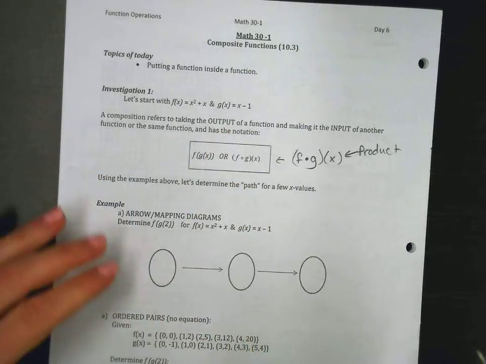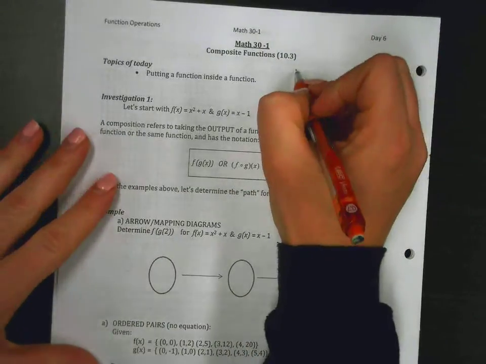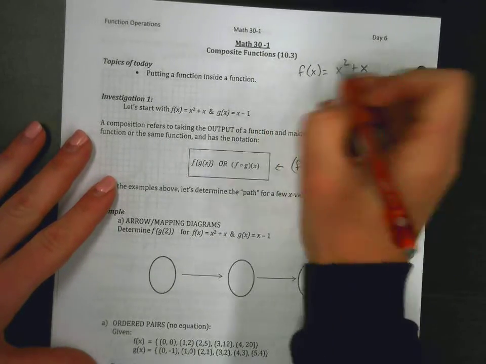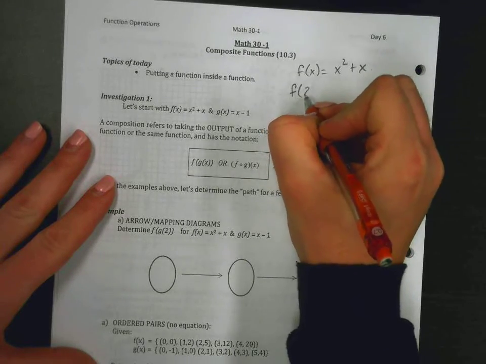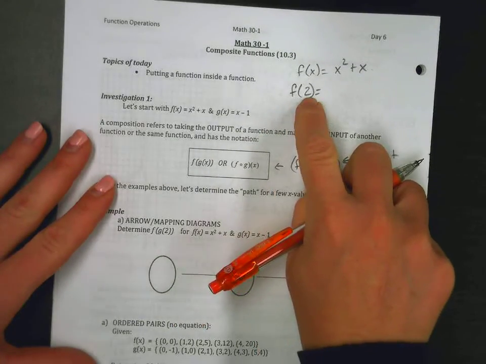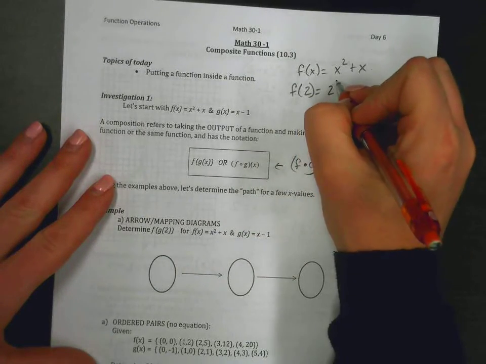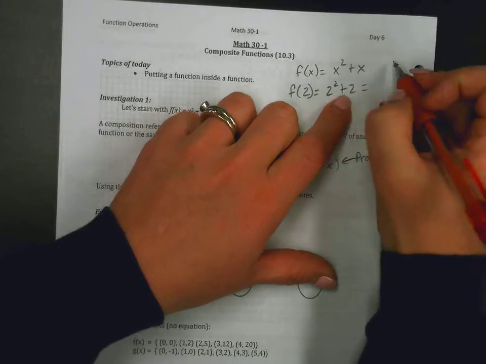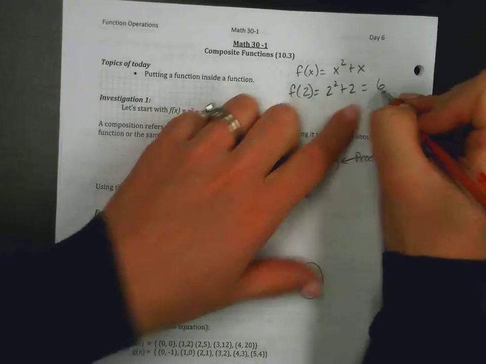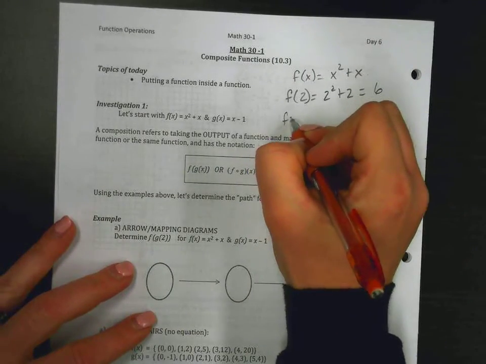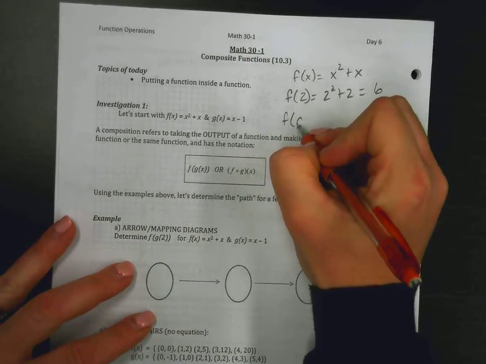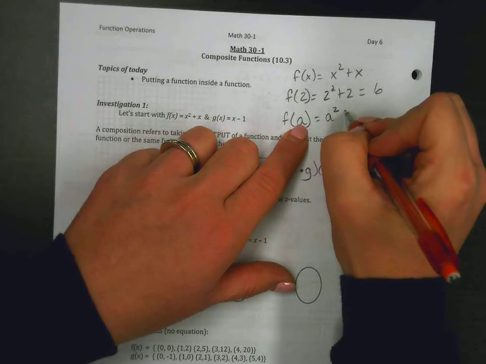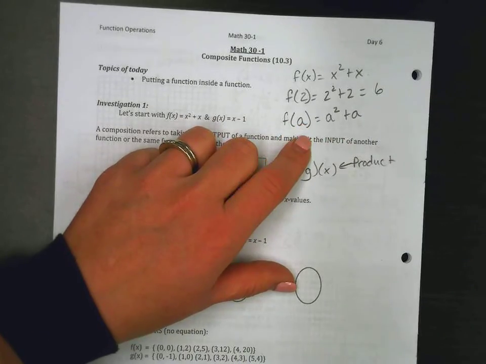Composition of functions takes us back to mainly math 10. If I gave you the function f of x equals x squared plus x, and I asked you to find f at 2, this means we're substituting 2 into the function to find our result, which would be 4 plus 2, which is 6. If I asked you to find f at a, that means I'm substituting a into my function for x. So my expression would change to a squared plus a.